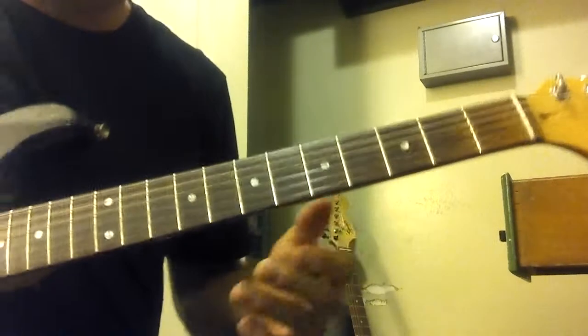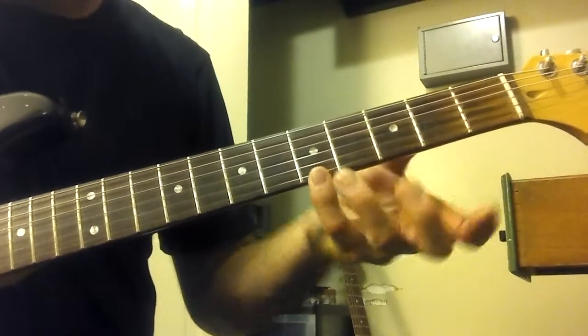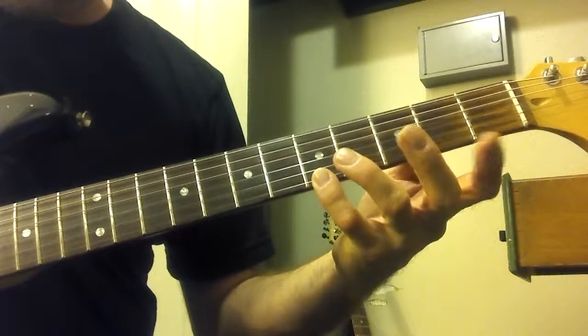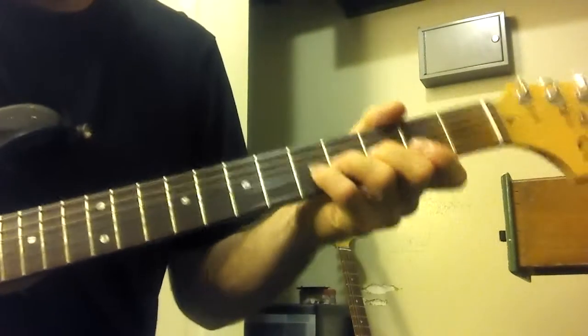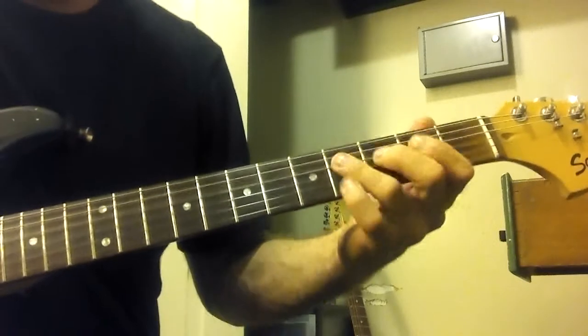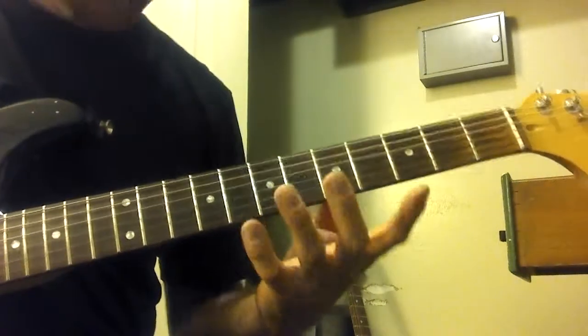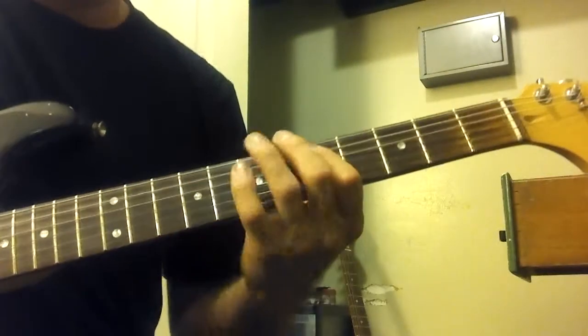So you get like a kind of countryish, happy feeling. That's if you put your pinky on the root note. I'm playing 1, 4, and 5 in A, in the 5th fret. Put my pinky on the A, and I get that country sound. I put my pointer finger on A, play the same scale, get a much more bluesy or rock sound.